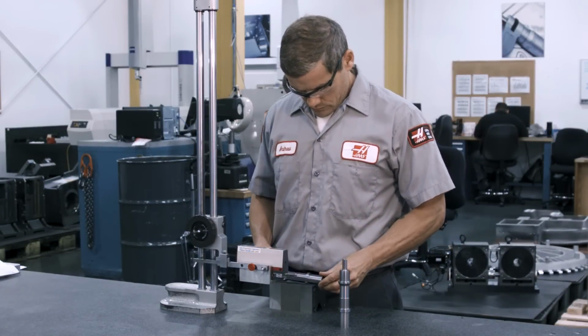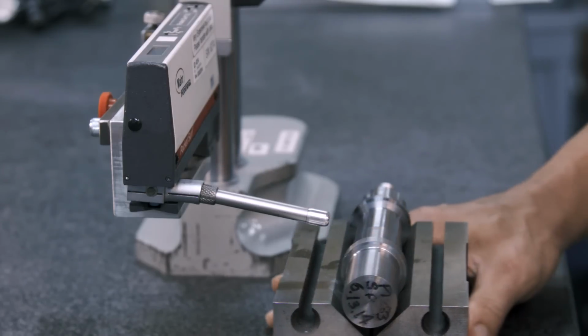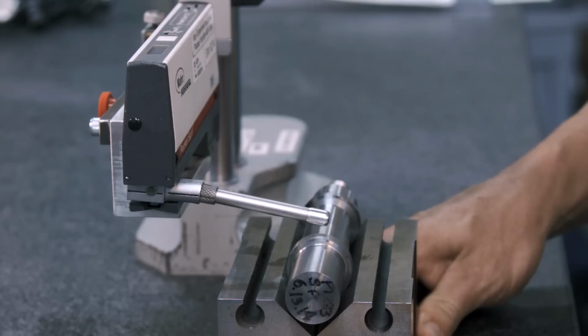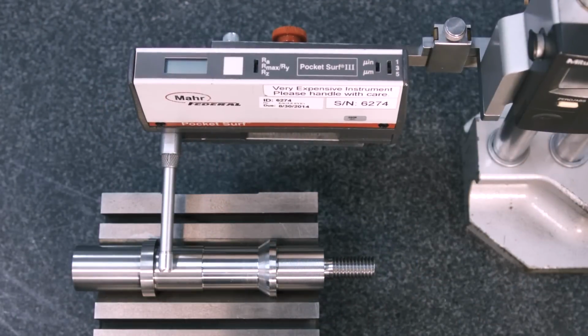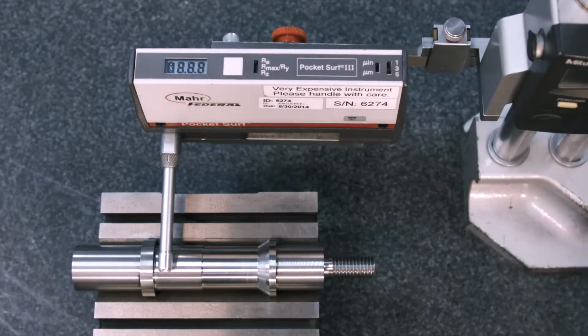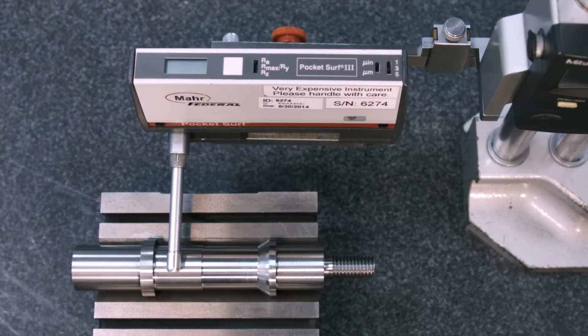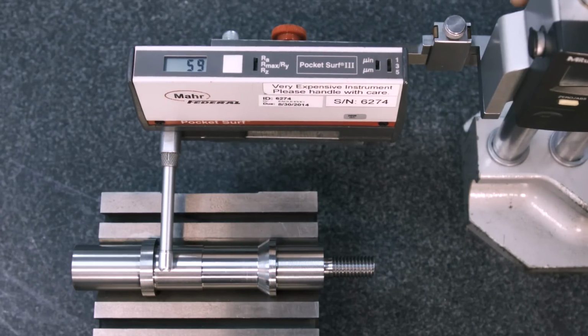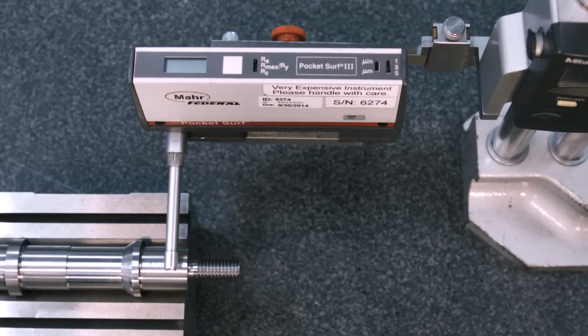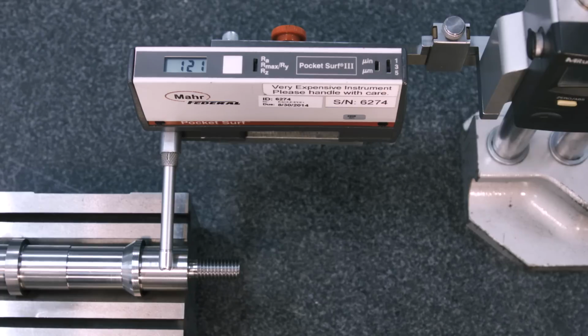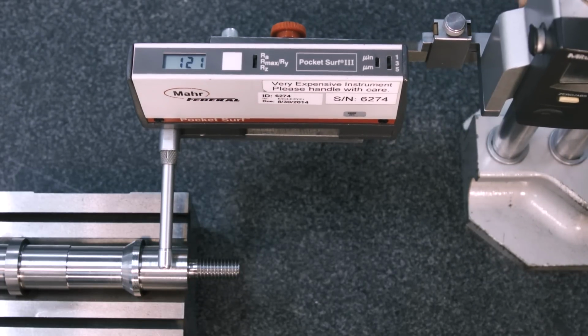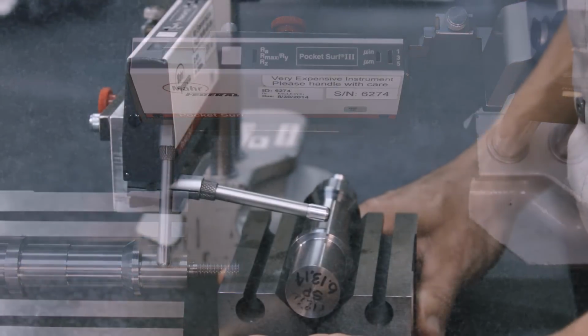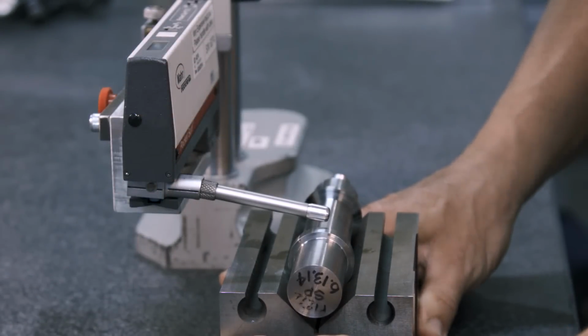Let's see what the actual difference in finish is between the unsupported and supported parts. To make an accurate comparison, we use a surface finish checking instrument to measure both of the finished journals on each shaft. First, we check the rear journal on the unsupported shaft and find a reading of 59 micro-inches. Moving to the front journal, we find a much rougher finish of 121 micro-inches. This should be expected since this feature is cut hanging out at a 4.5:1 length to diameter ratio.